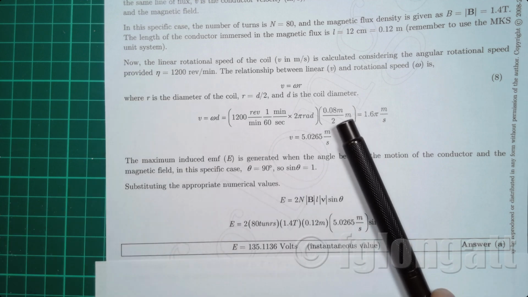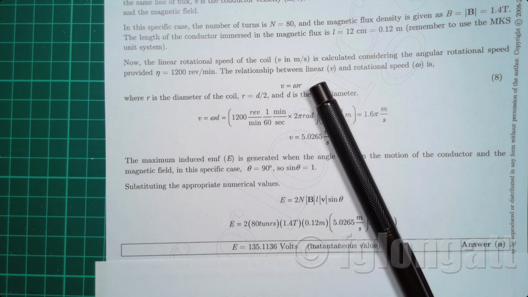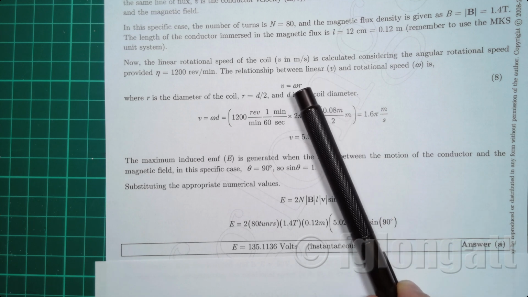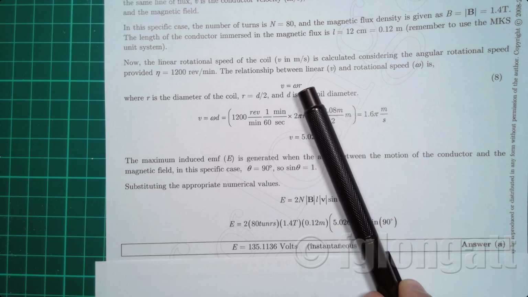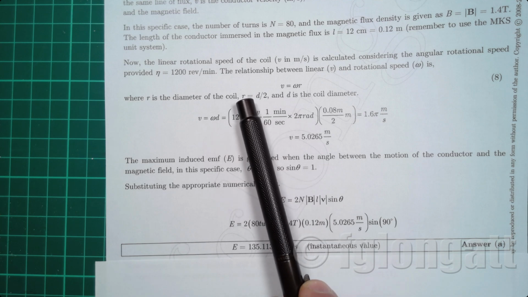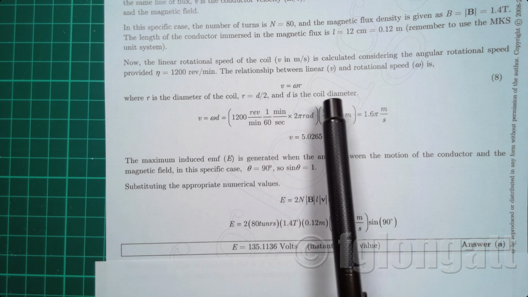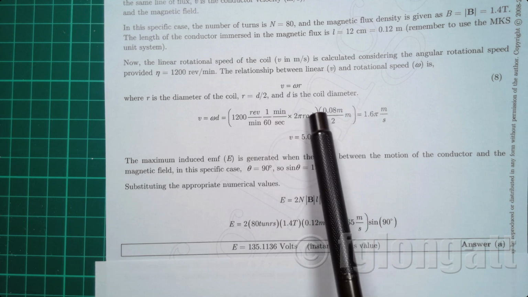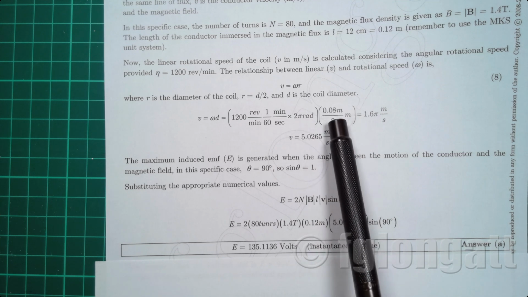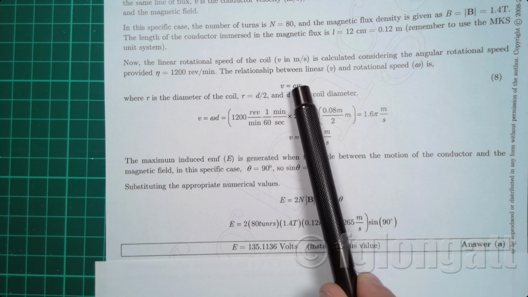There is a very simple equation everyone must remember from mechanics or physics: the linear speed is related to the rotational speed and the radius of this circular motion. You must remember that the radius is the diameter divided by 2. In this case, the diameter is 0.08 meters, and we divide by 2 in order to get the radius.